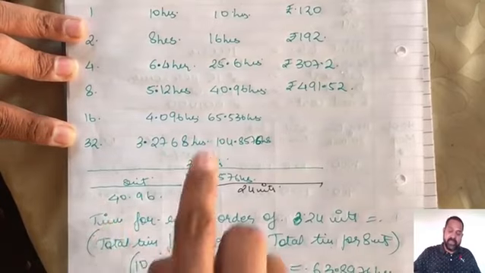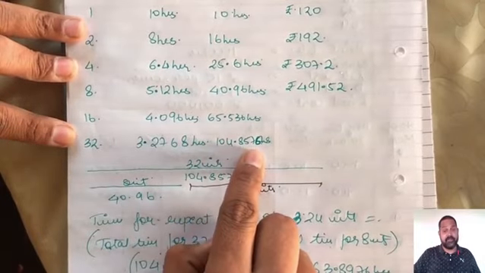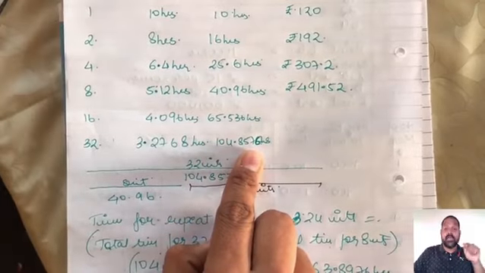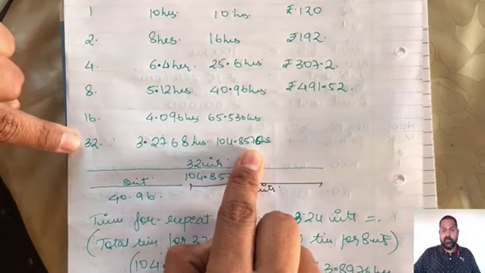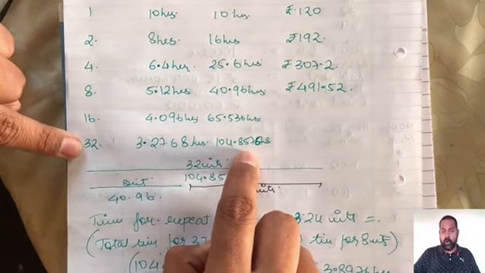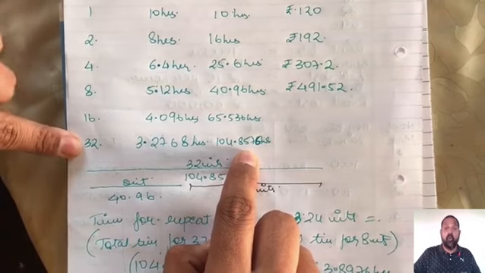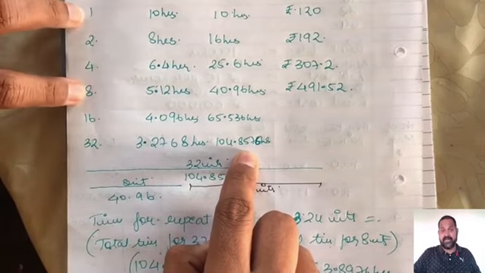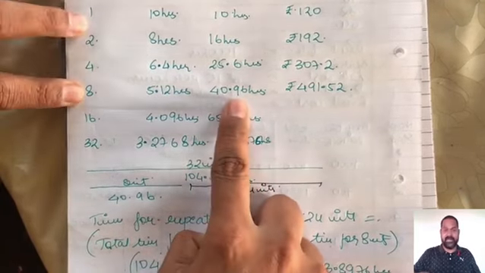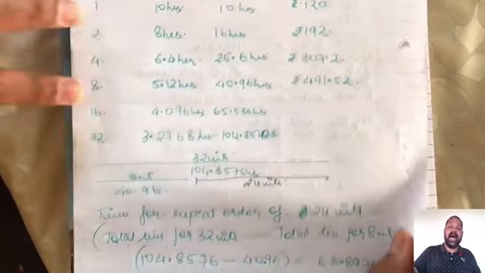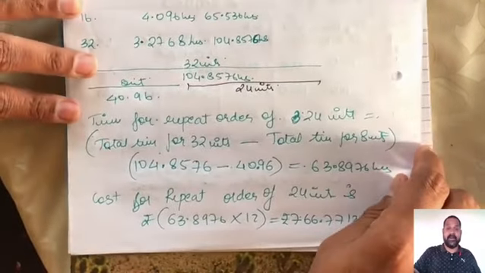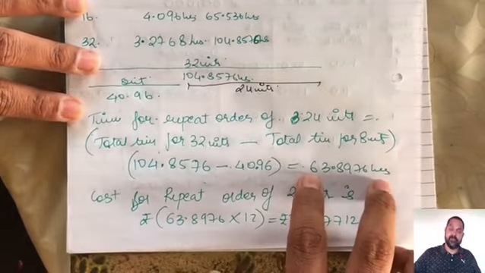So this 104.8576 hours is for all the 32 units. From these 32 units' time, I will have to remove the time it took for the first 8 units, which is 40.96 hours. Once I remove that, I get the time for the incremental 24 units.